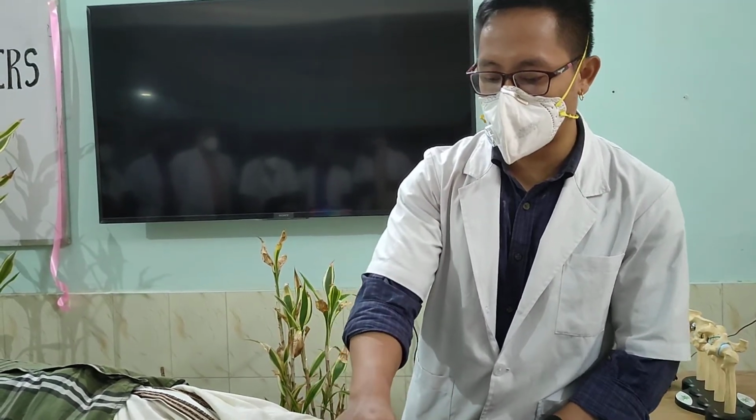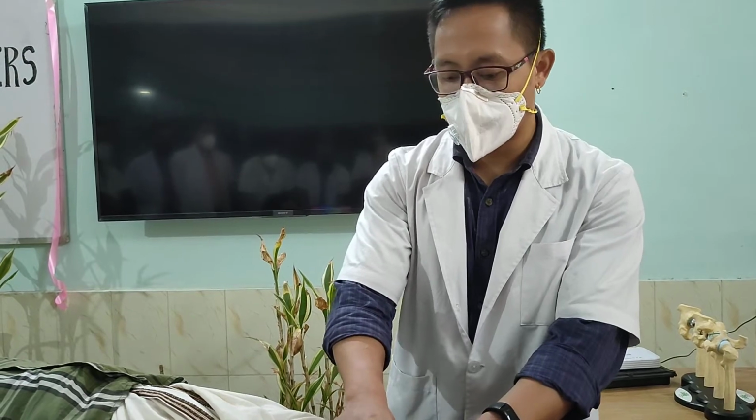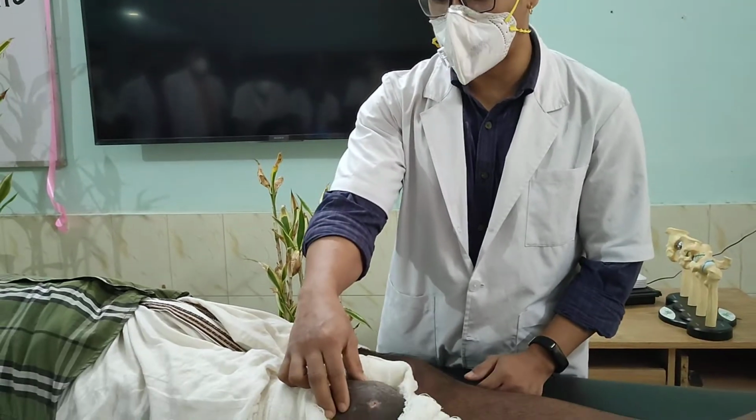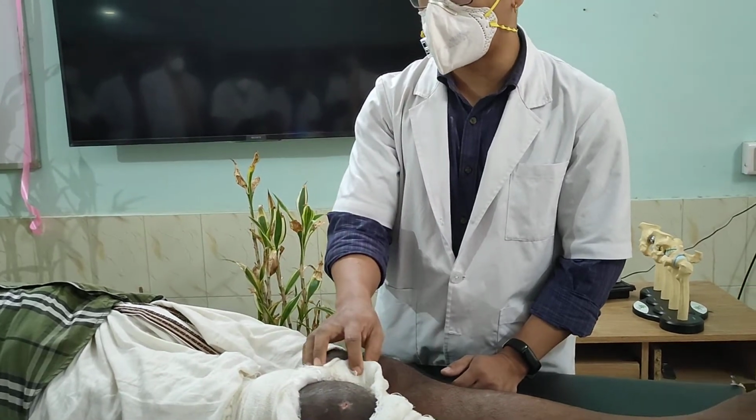On clinical examination, on inspection, I saw there is swelling over the right knee with abrasion over the knee. There is no external deformity, but on palpation, there is marked swelling over the knee with a bony gap seen over the patellar region, and there is bony crepitus and tenderness is also present.